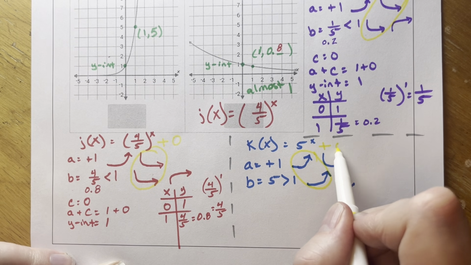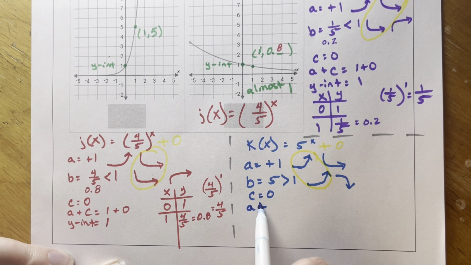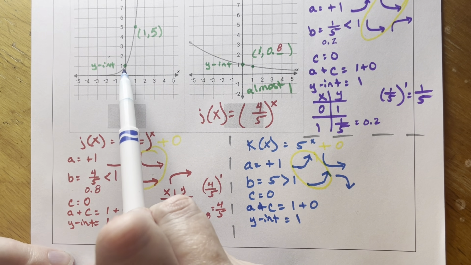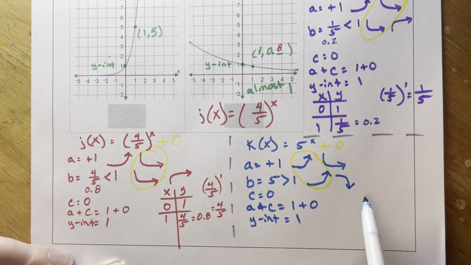Let's check on our C. So C is again equal to 0, which helps us find our y-intercept as we add the A value to the C value. And we get an answer, a y-intercept of 1, as it definitely has a y-intercept of 1. And then we go make our little table. So X and Y, I have my intercept, and I have my 1 for the X values. So the y-intercept was 1.